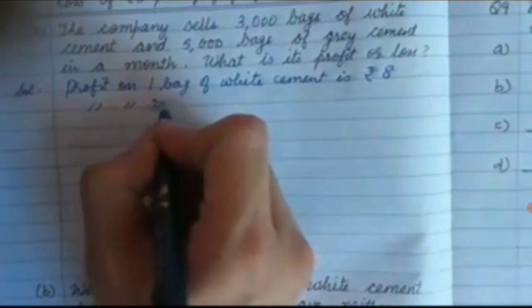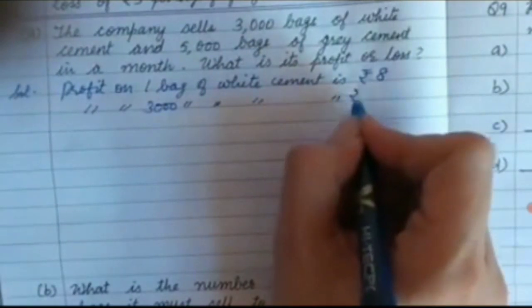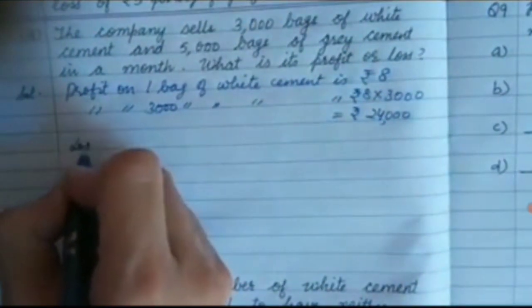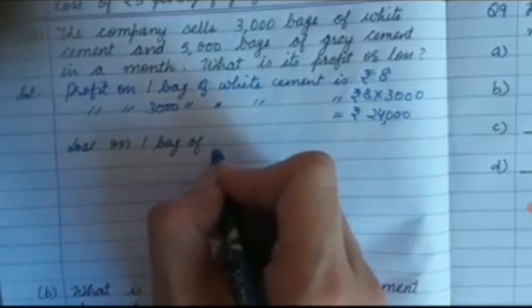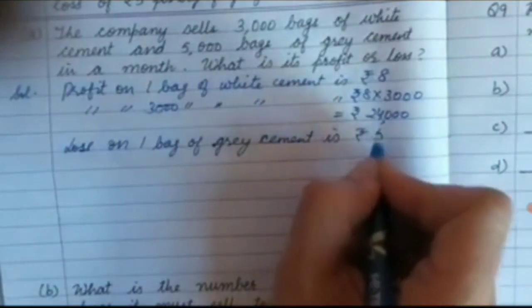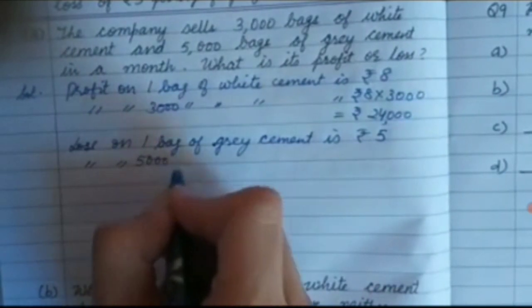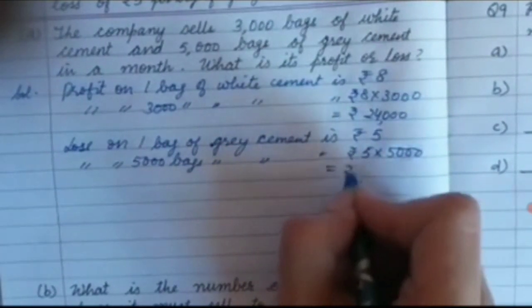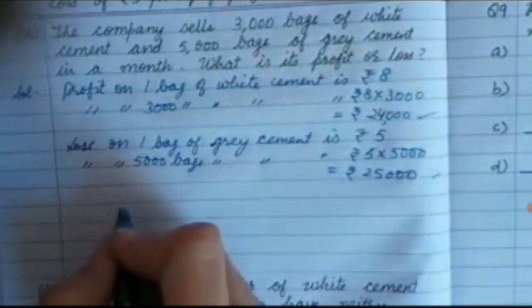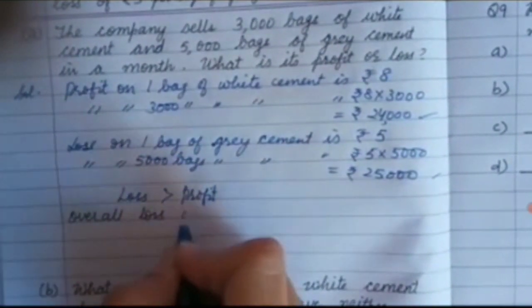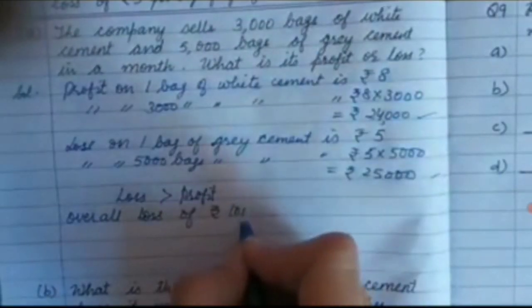They sell 3000 bags, so 3000 into 8 is 24,000. Loss on 1 bag of grey cement is rupees 5, and there are 5000 bags, so the loss is 5 into 5000, which is 25,000. Finally, the overall loss is 25,000 minus 24,000, which is 1000 rupees.